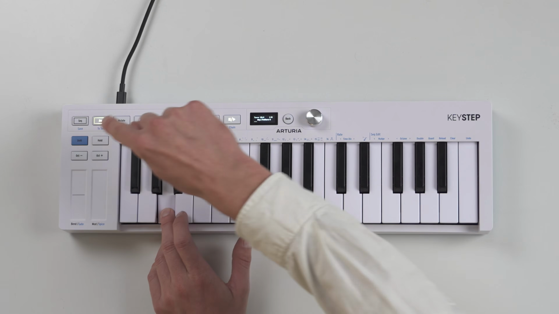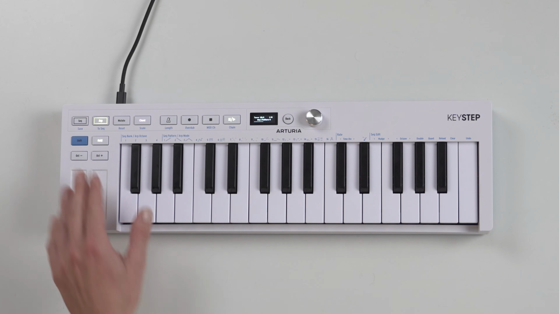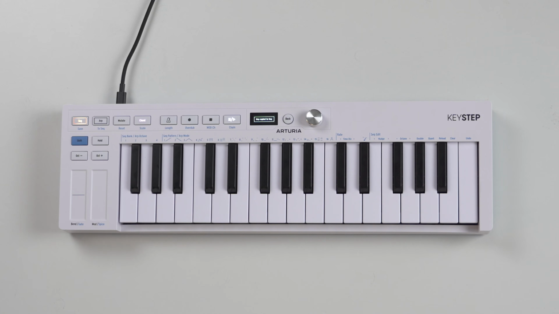So let's say I like this sequence. Turn it into a sequence. Yep. And it's done in real time. And now what I want to do.